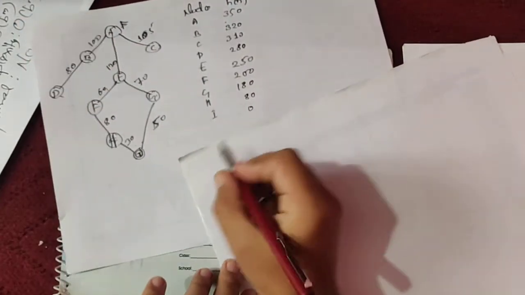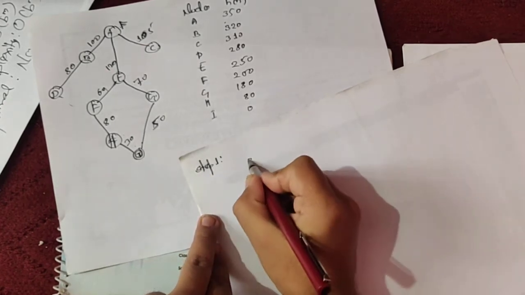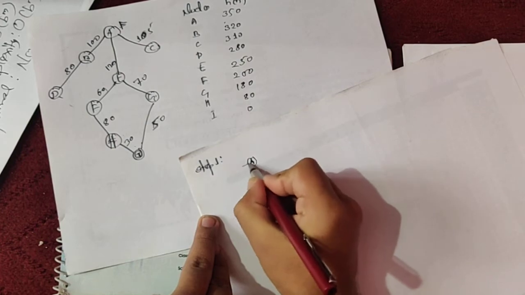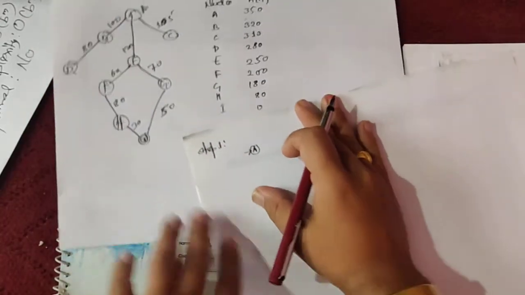Step 1: we start with node A. Since it is a single node, we choose A by default.